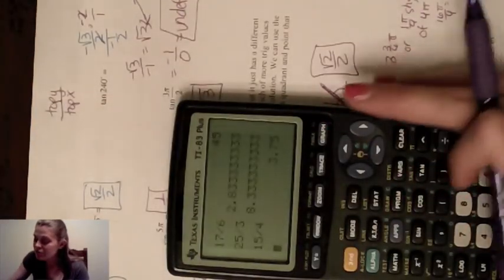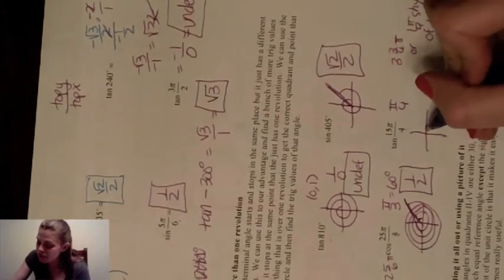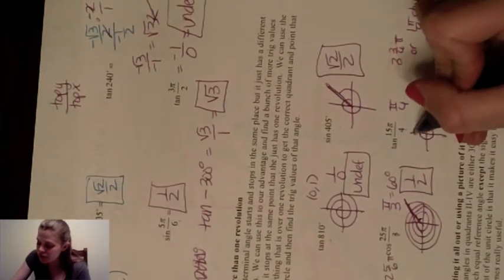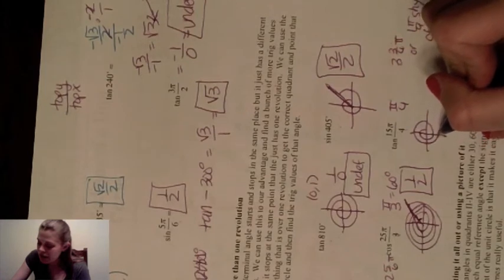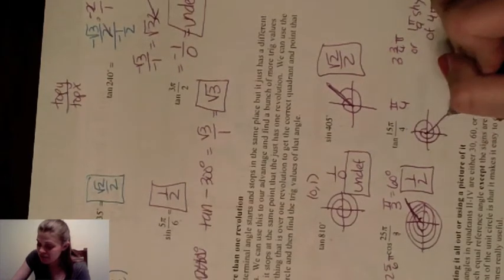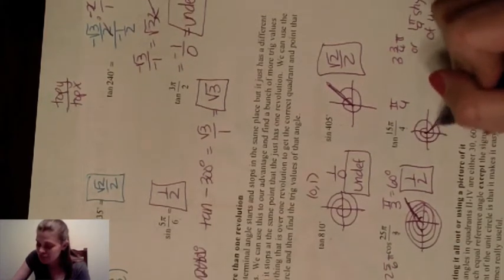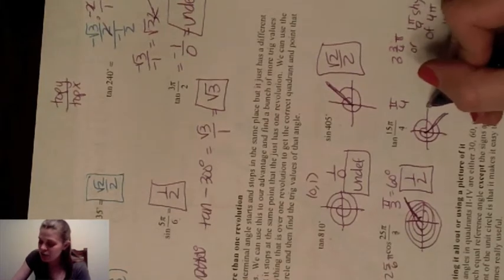If I do 15 divided by 4 in the calculator, like we've done before, notice it's 3.75. So I go to 3 pi, so here's 1 pi, 2 pi, 3 pi, here's 3.5, 3.75 puts me in the 4th quadrant. Okay, or notice this would be 4 pi and I'm just shy of 4 pi. Okay, so I'm going to look at the pi/4 in the 4th quadrant. This is going to be my point.